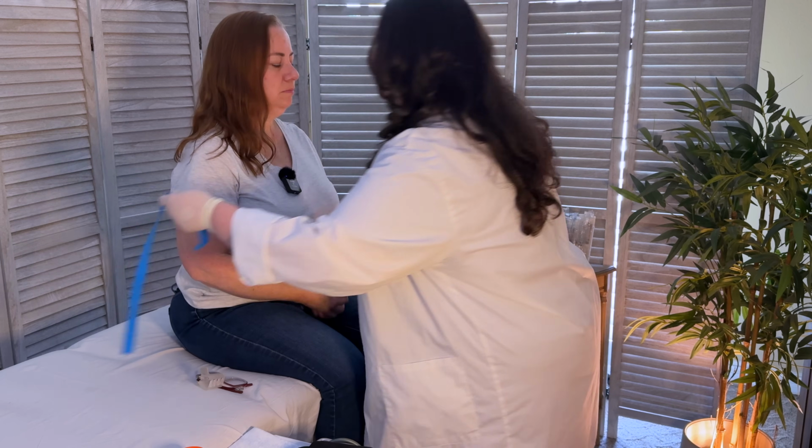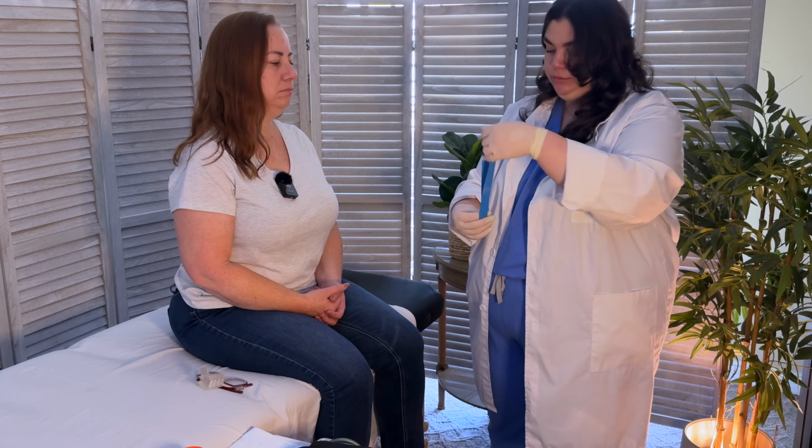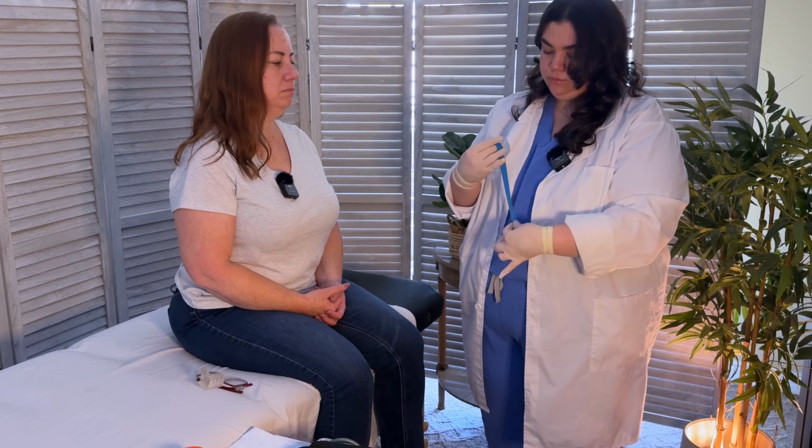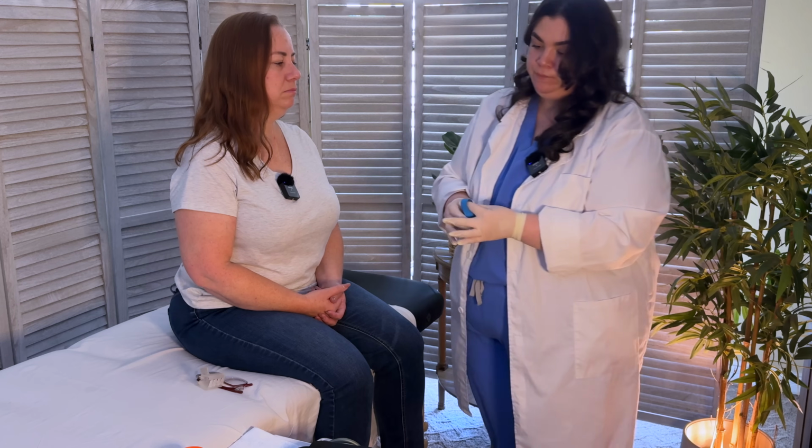Now, of course, be careful with this band that you don't just let go of it and accidentally snap your patient, because that can be quite painful. All right.